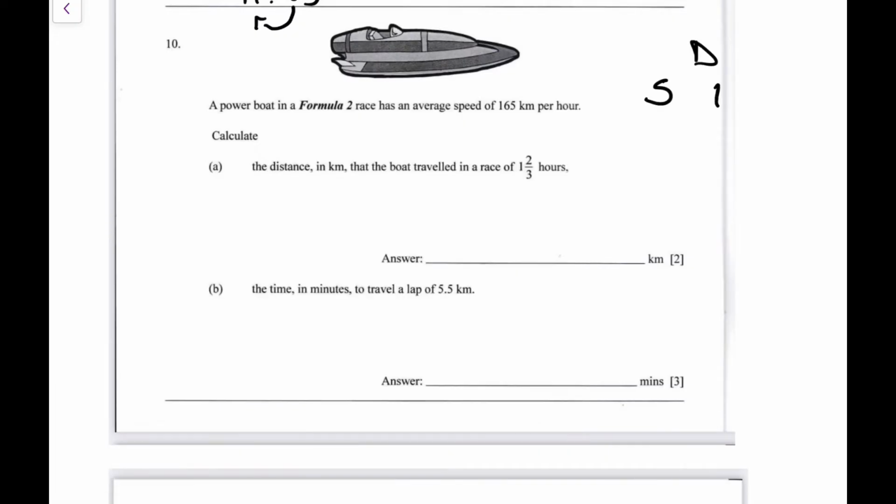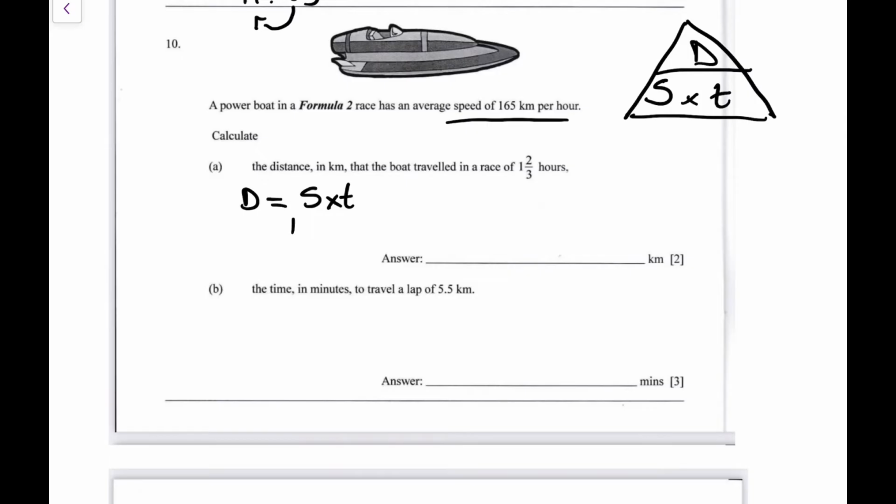Speed is just equal to distance over time, and we like to draw that in a triangle. And then we have division on the top, and then multiplication on the bottom. And it asks us for distance, so d is equal to s times t, the speed of 165 kilometers per hour times a time of 1 2/3 of an hour.